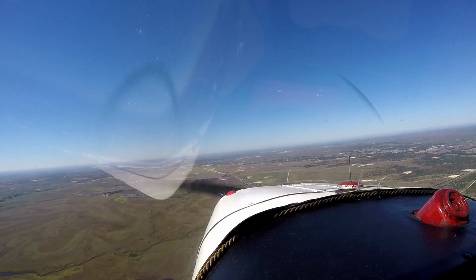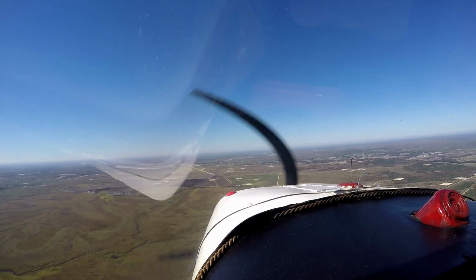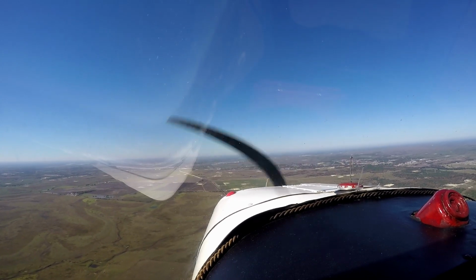220 at 10, visibility 10 miles, clear below 2000. Temperature 24, dew point 15 out.